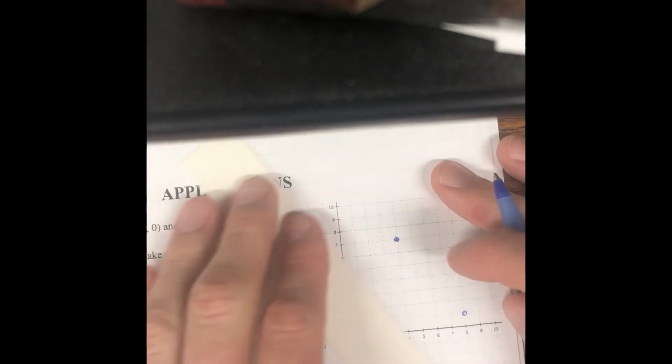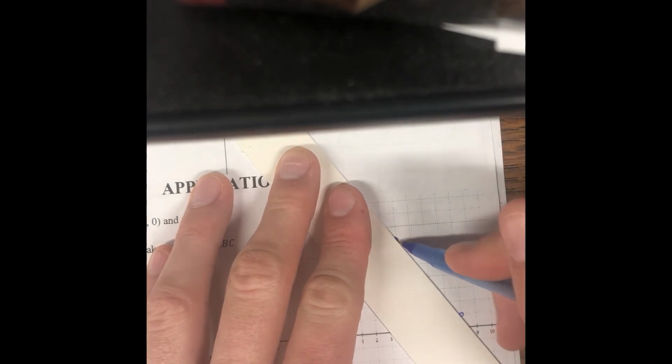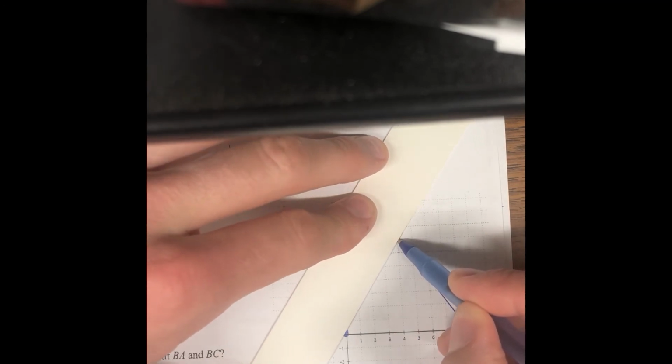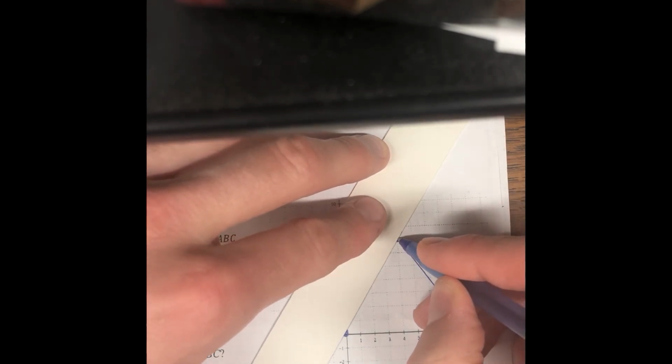So these make a triangle. And sometimes it's fun to be a little bit more precise. You don't have to be, but if you make your work look nice, then you'll appreciate it a little bit more. All right, here's our fun little triangle. And it says find BA.